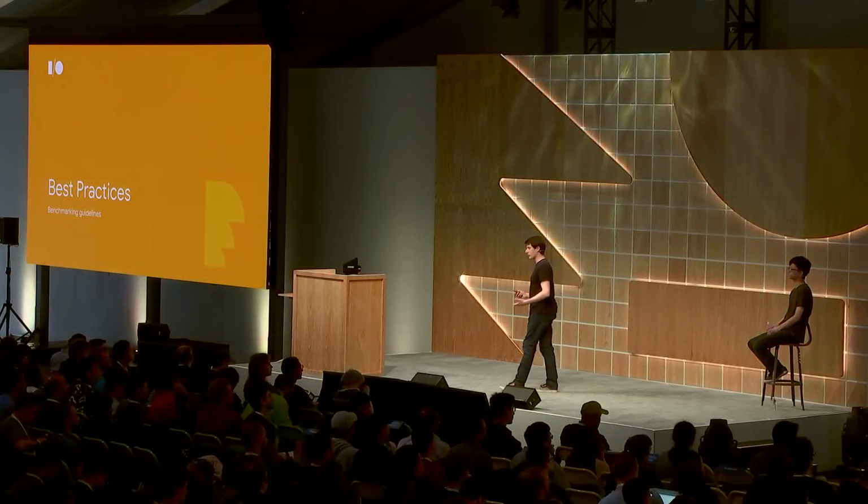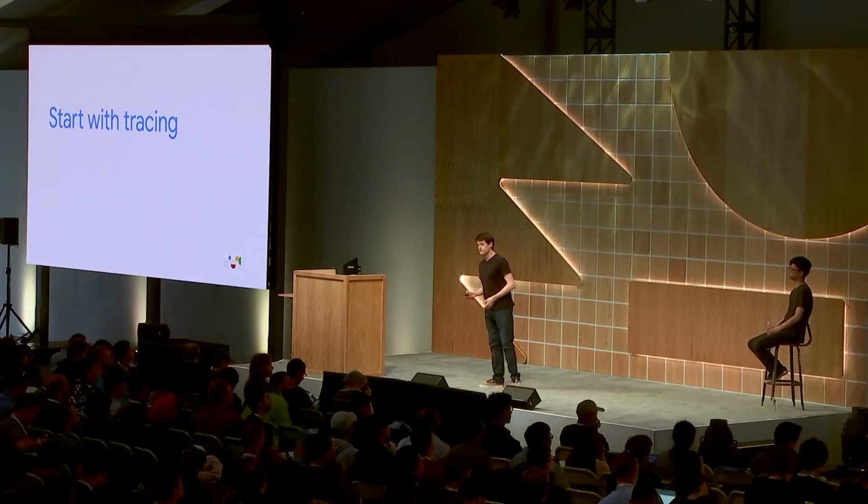This way, the number that we report by the benchmarking library is immune to tiny little hiccups that happen every now and then and might otherwise interfere with your numbers. All right, so let's talk about how to go about using this library.